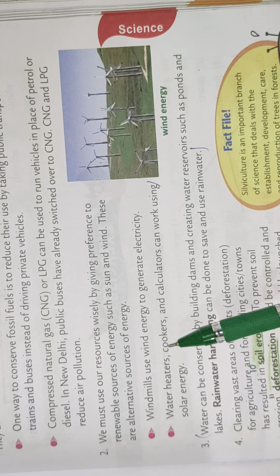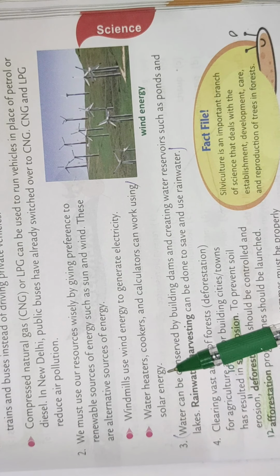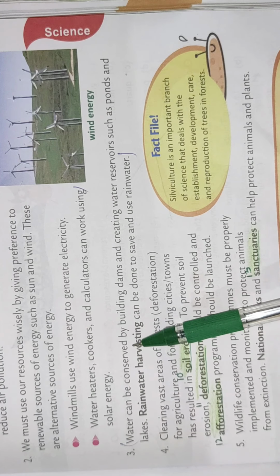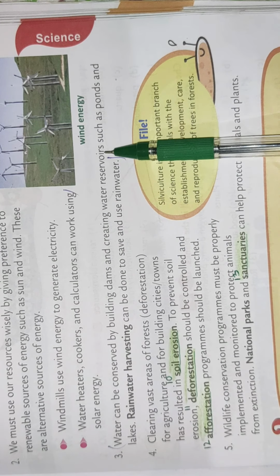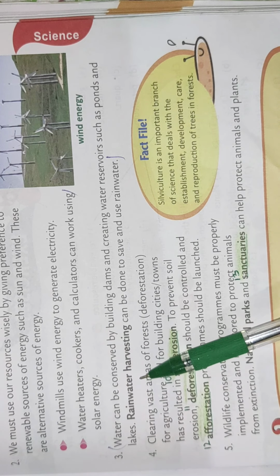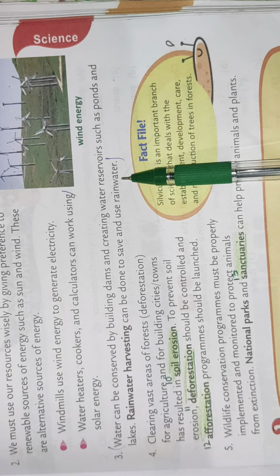Water heaters, cookers, and calculators can work using solar energy. 3. Water can be conserved by building dams and creating water reservoirs such as ponds and lakes. Rainwater harvesting can be done to save and use rainwater.